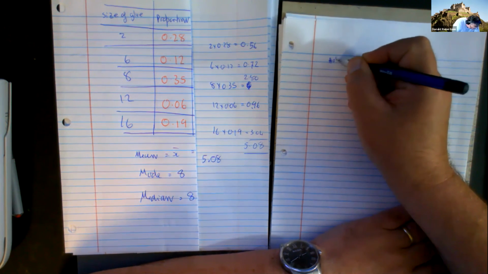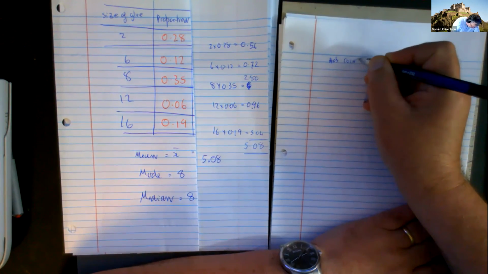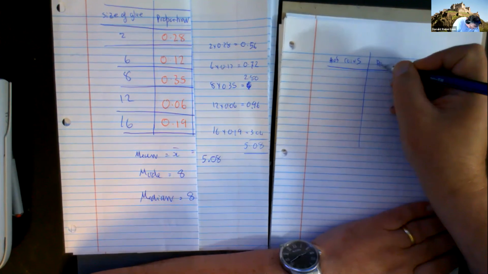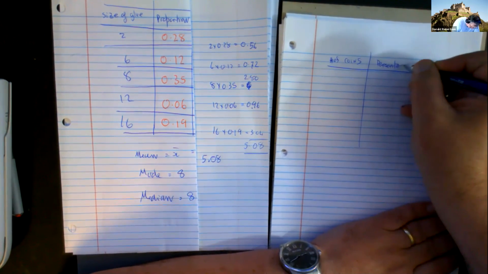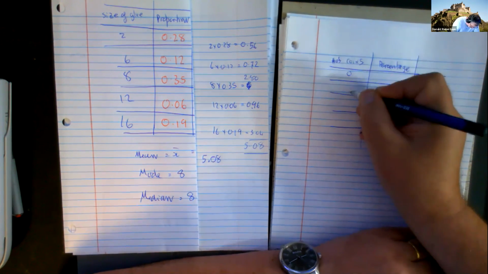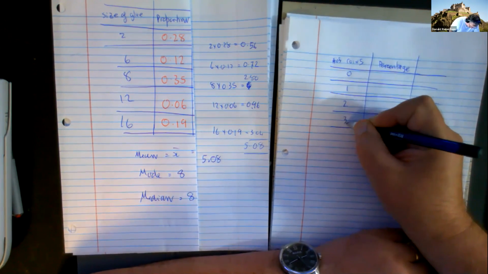I can't think of any decent question, so: number of coins in pocket. And this time we'll turn it back into percentages, because sometimes you get percentages, sometimes you get proportions. We'll keep the data set nice and small: no coins, 1 coin, 2 coins, 3 coins. I guess I'll have 4 because I've got space.